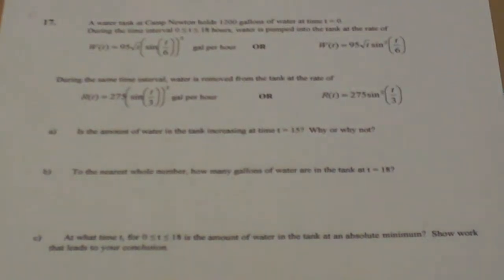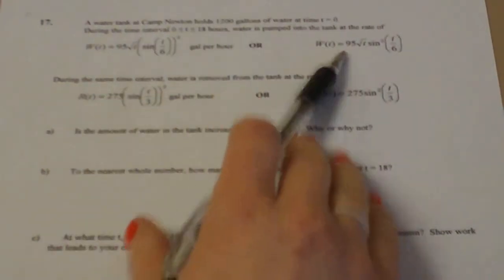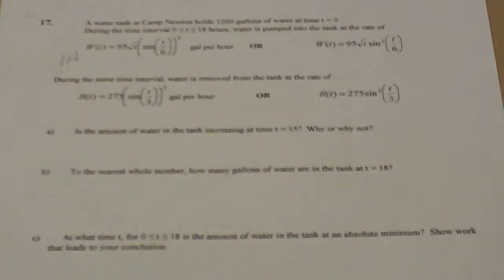All right, guys, here we go. Page 17 in your packet. A water tank at Camp Newton holds 1,200 gallons of water at time t equals 0. During the time interval from 0 to 18 hours, water is pumped into the tank at a rate of, we have this function, W(t). That's the water going into the tank, okay?